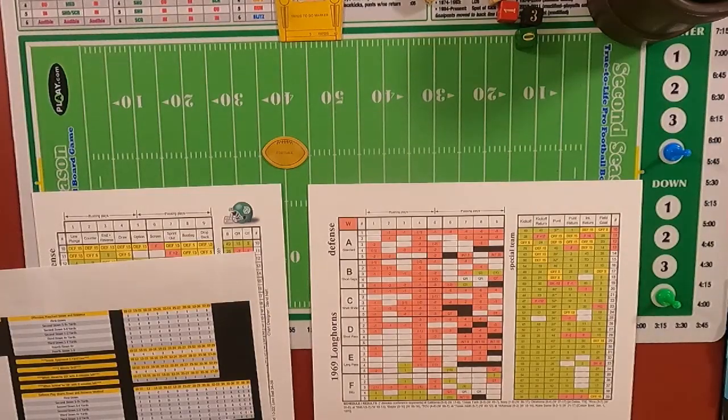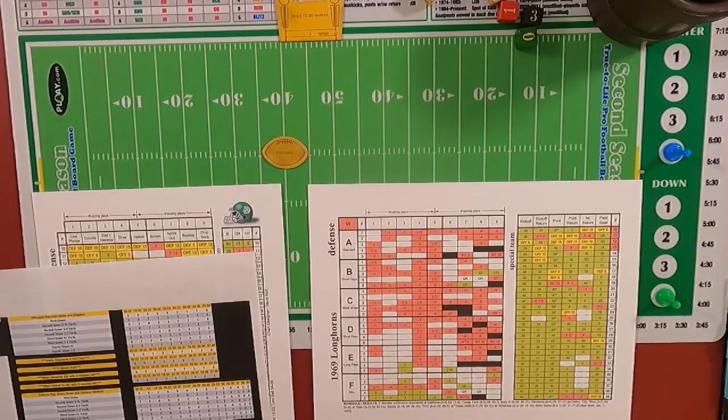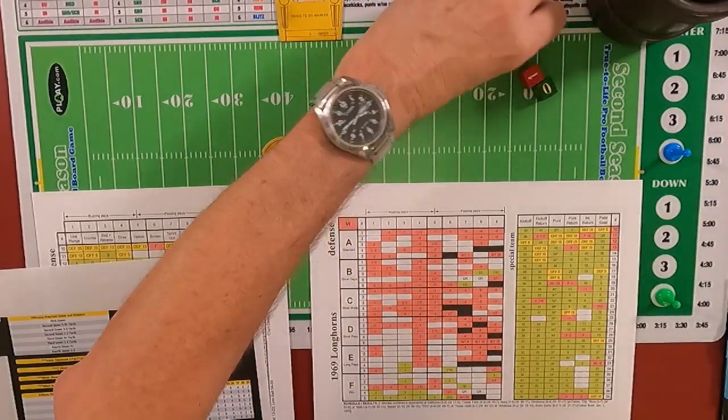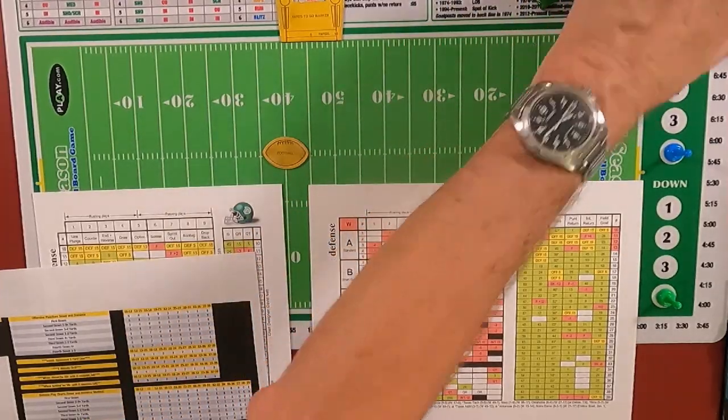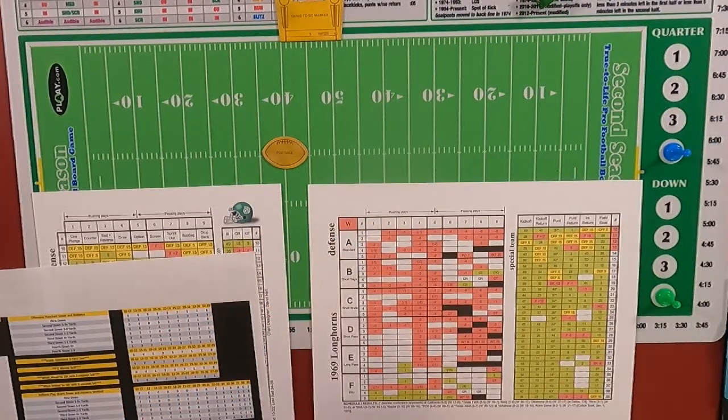4th and 6. Whoa, that's a long 4th down. Time's running out. They're down to 4 minutes and 20 seconds. They can hold them. Can they get another drive going? That's the question. I say Michigan State goes for it. It's this time of the game that you got to win. Michigan State's going for it at their 45.